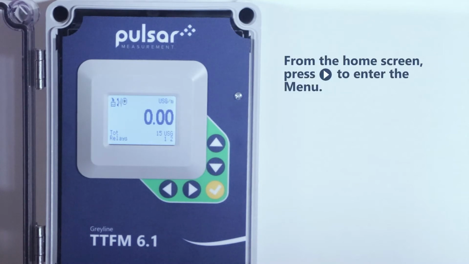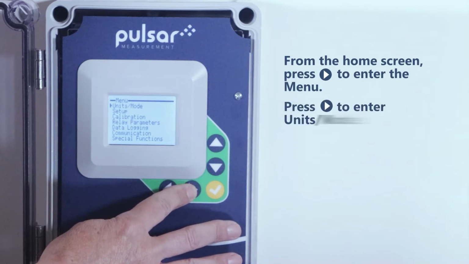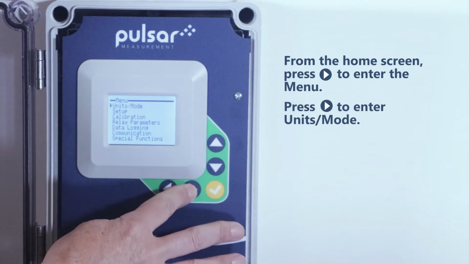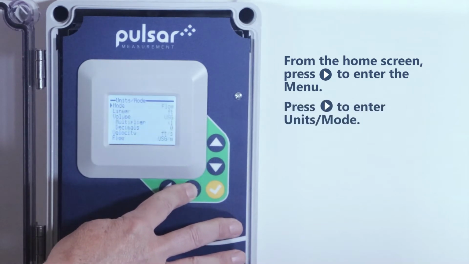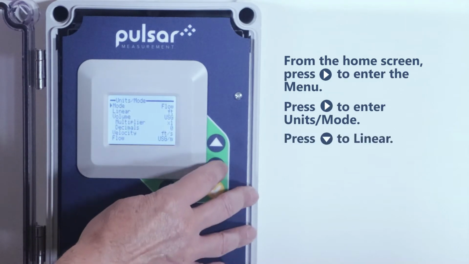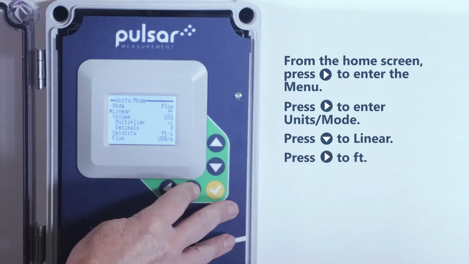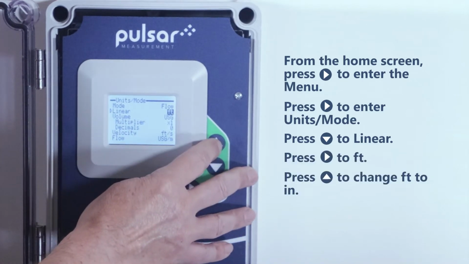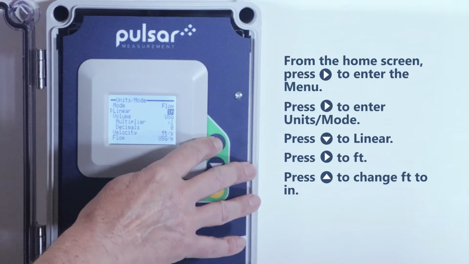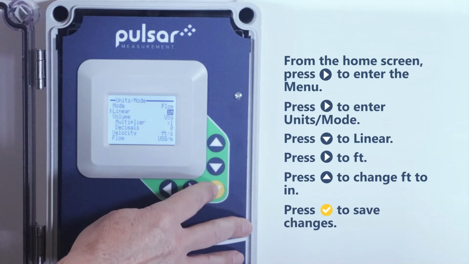From the home screen, we'll go into the main menu. From here, we'll go into the sub-menu Units and Mode. We do this by clicking the right arrow button. Within this sub-menu, we'll go to Linear by hitting the down button and change feet to inches. Those are the units that we'll use to determine the pipe dimension and the distance between the two sensors. Remember, hit the check mark to save your changes.